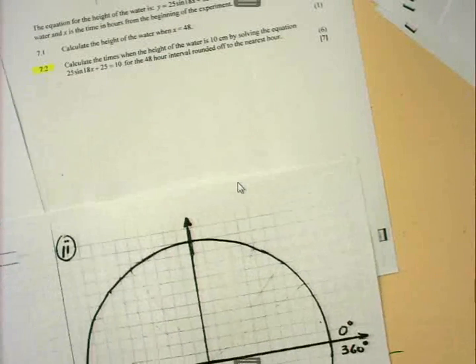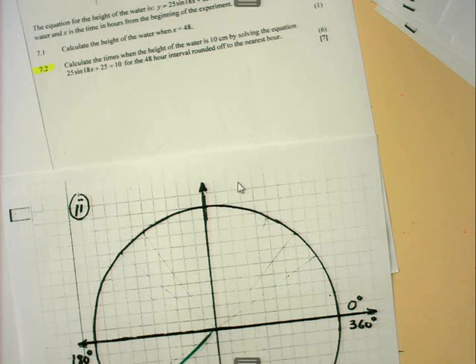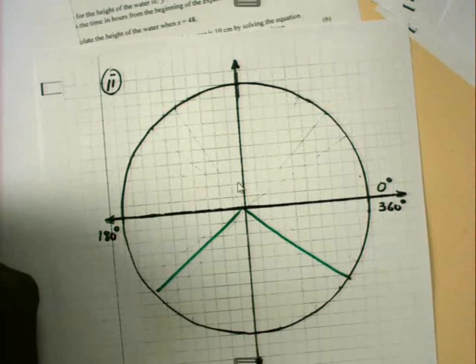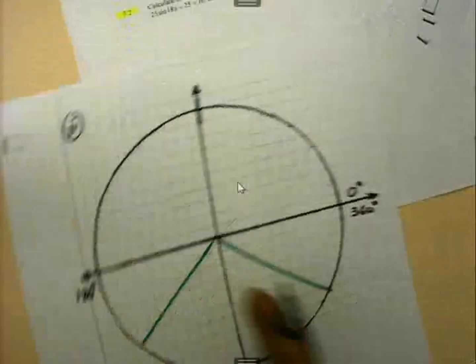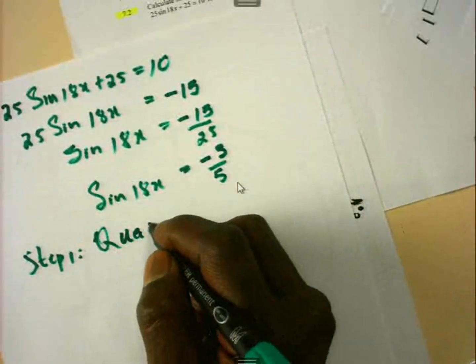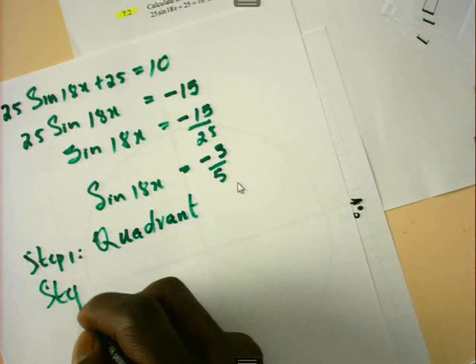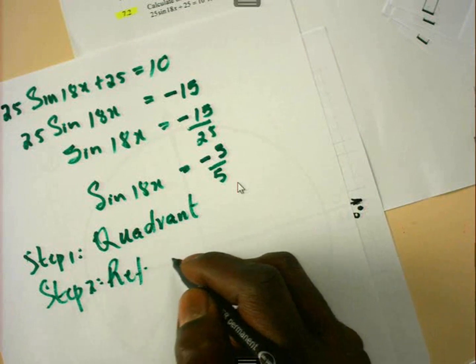It is in the, not second, but third quadrant and the fourth quadrant. Now we have identified the quadrant. Step 2, we must find the reference angle.